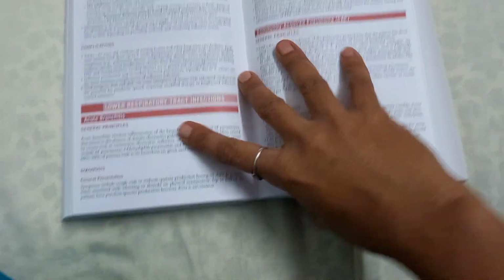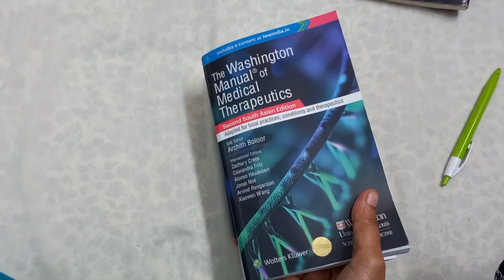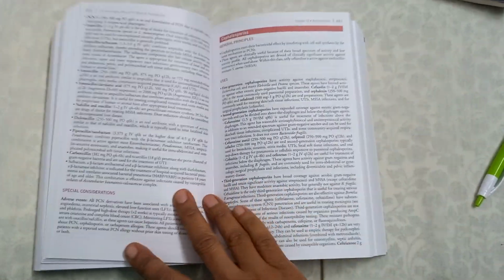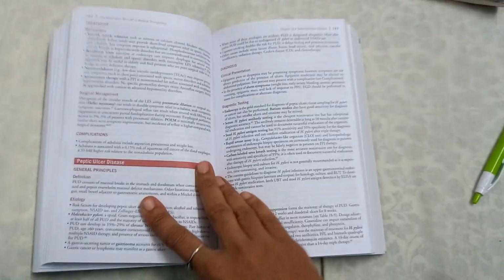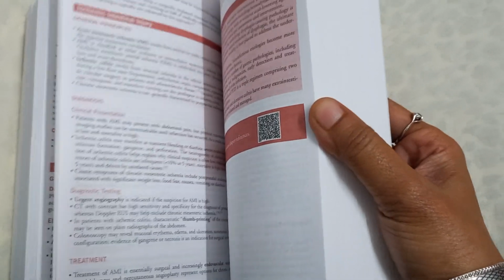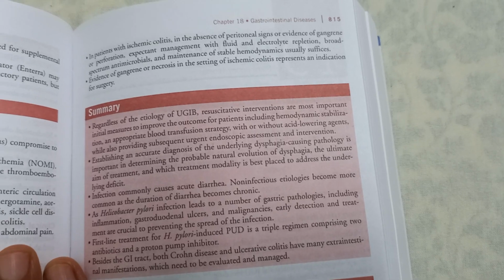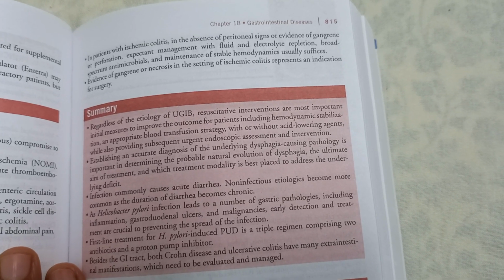So at this point, we are at the half of this book, isn't it? So it suddenly becomes easier to manage this book. See, it's not desperate to close by itself. So what is there at the end of everything? There's a summary which is very nice. So this is about gastrointestinal diseases.